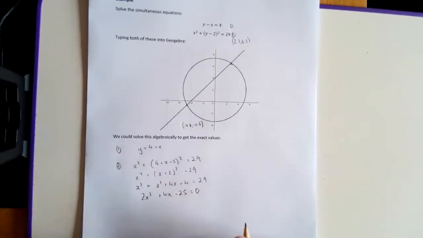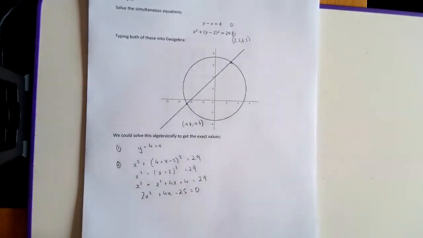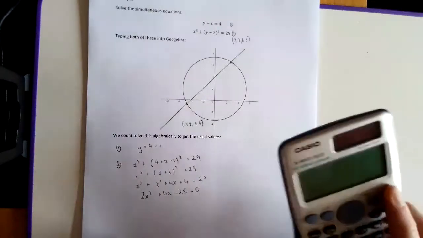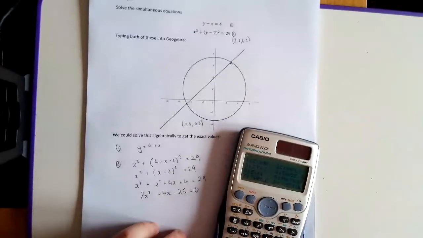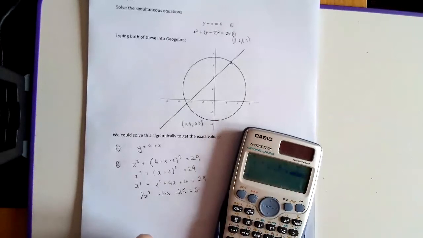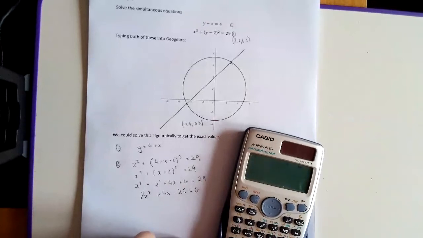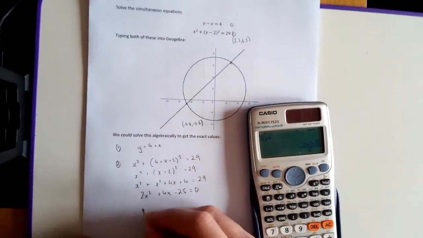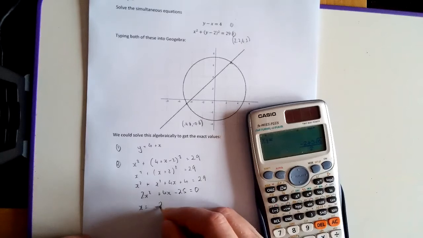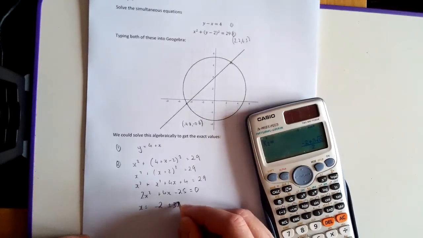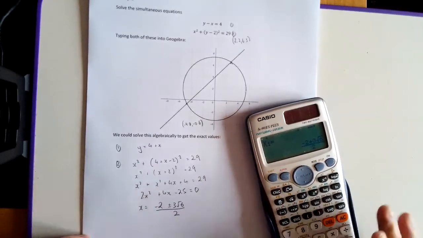And then I could solve that using a calculator. It does 2, 4, minus 25. So we get x is minus 2 plus or minus 3 root 6, all over 2.